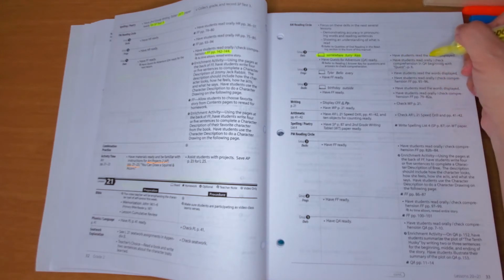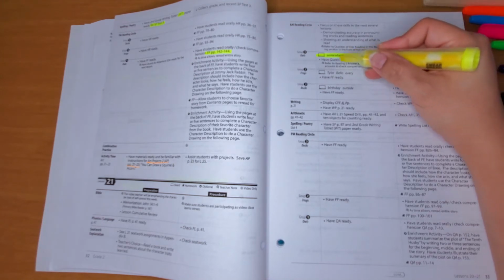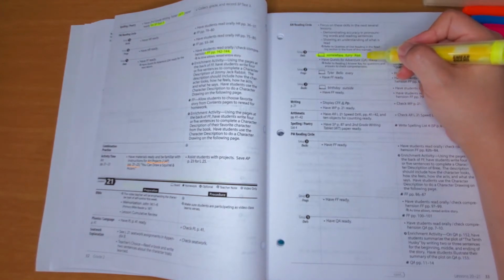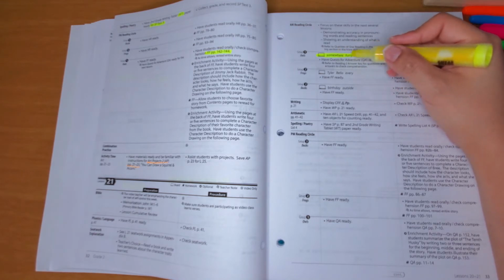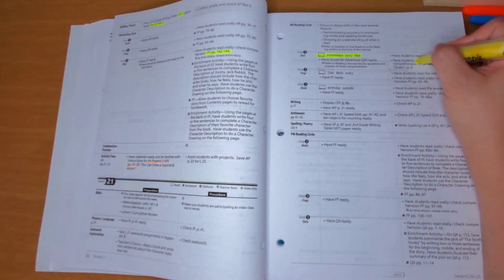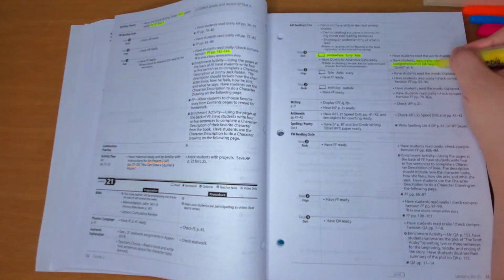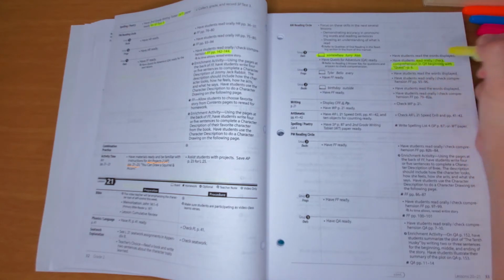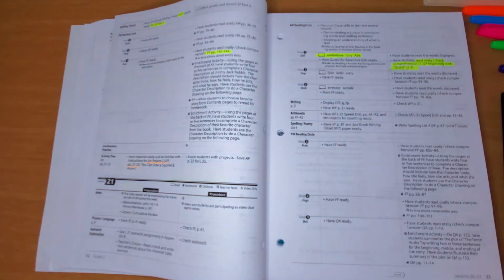It says have students read the words displayed, so I have to display these words. I'll write them on a whiteboard and have him read the words aloud, and then read orally, check comprehension. Okay, so that'll be his reading assignment with me.